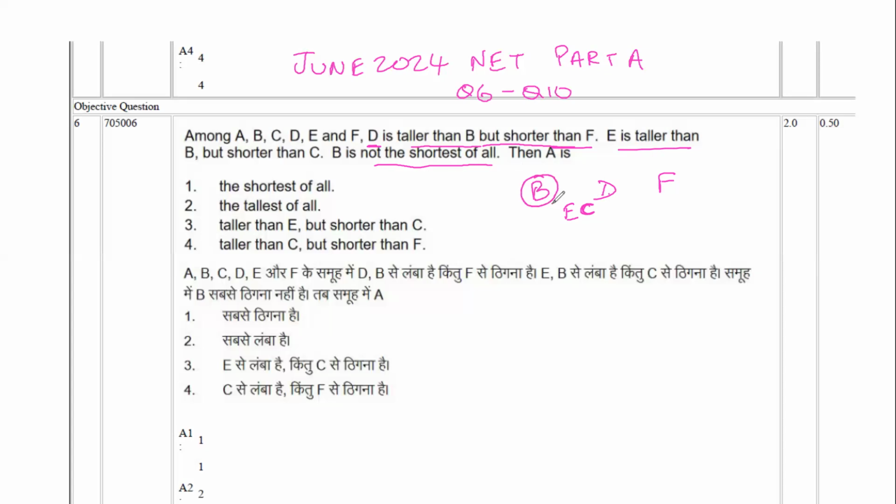So E is taller than B, shorter than C. So B, C, D, E, F, but there's A also, right? So these 4 and 5 are there, but A is also there. So clearly A is the shortest of all. Okay. That's it. This was easy.